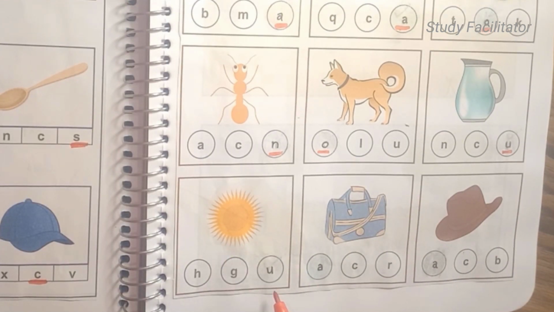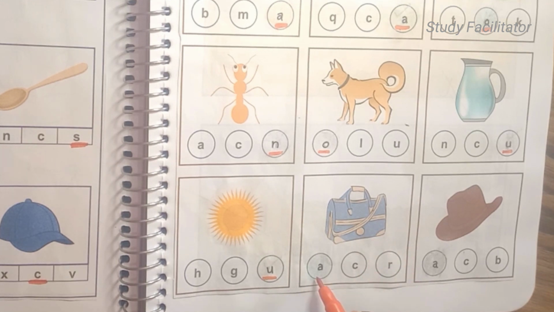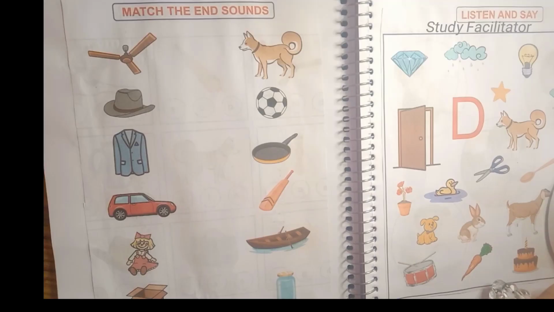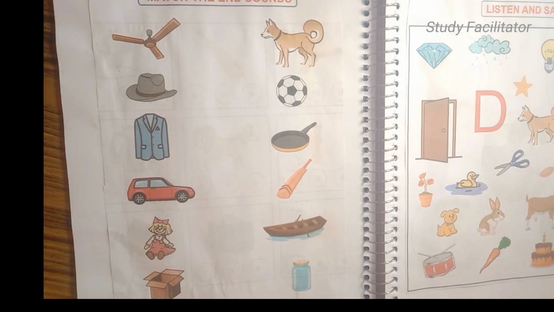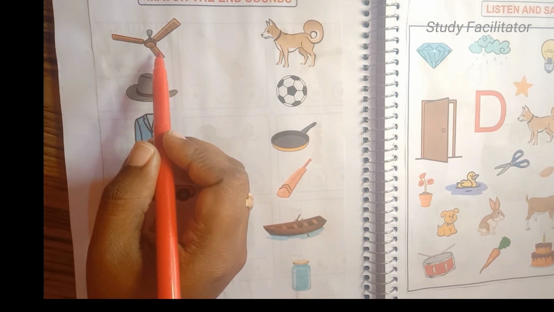Next one is sun. U is the middle sound. Next one is bag. A is the middle sound. Next one is hat. A is the middle sound. Next activity is match the end sound, like rhyming words.